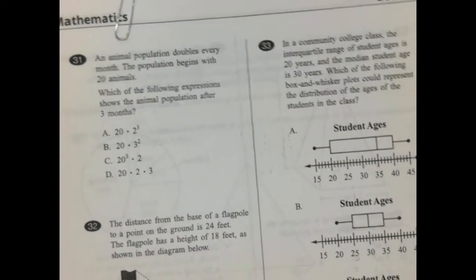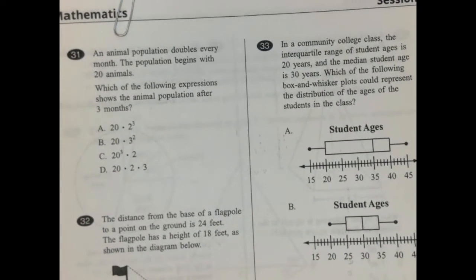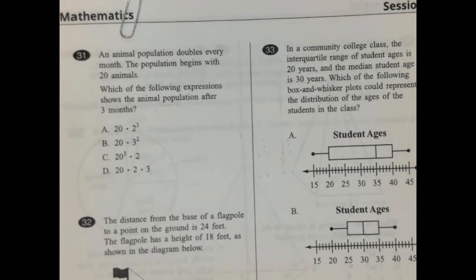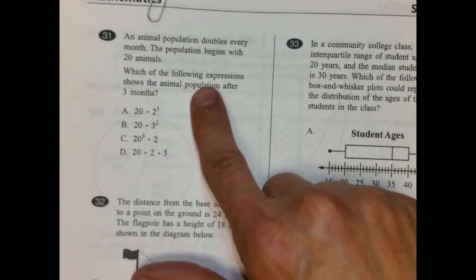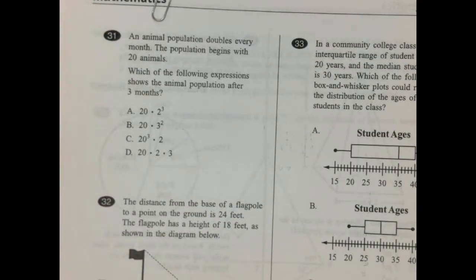Okay. An animal population doubles every month. The population begins with 20 animals. Which of the following expressions shows the animal population after 3 months? Okay. So our starting value is 20, right? The growth factor is 2. It's doubling, right? And the time that goes by is 3.